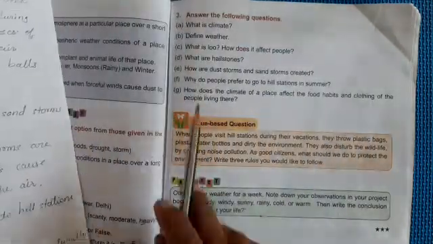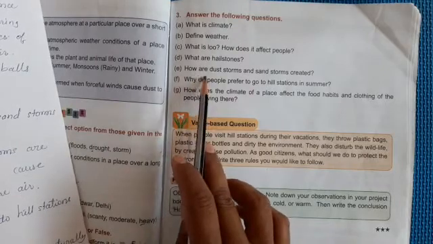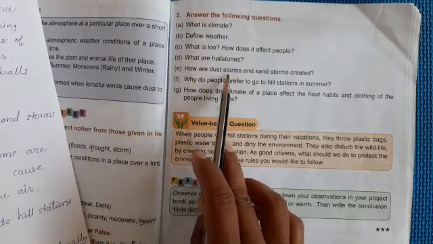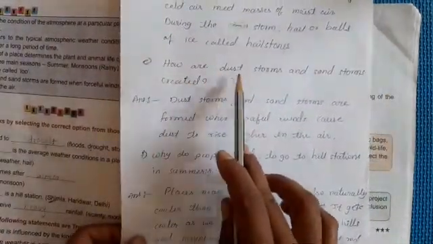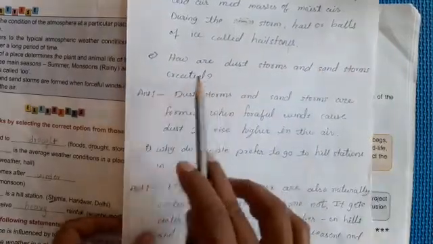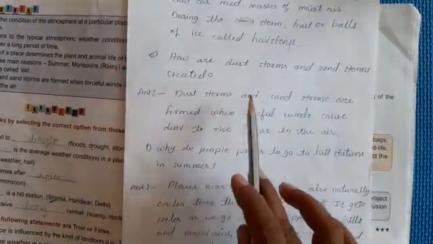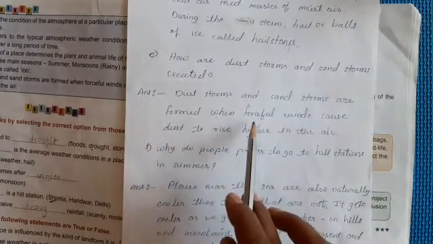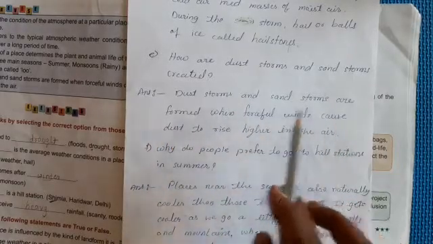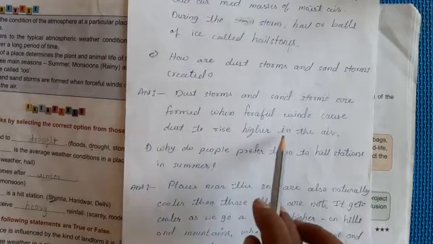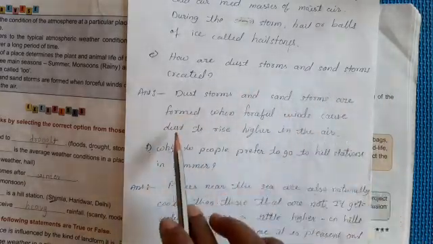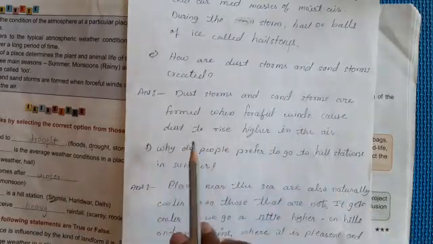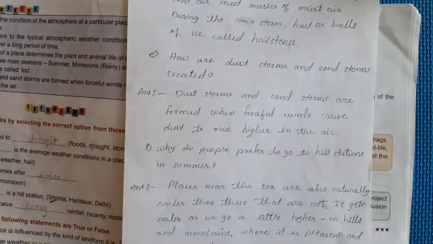Question E. How are dust storms and sandstorms created? Dust storms and sandstorms are formed when forceful winds cause dust to rise higher in the air.